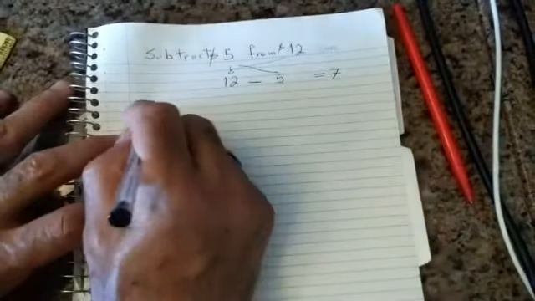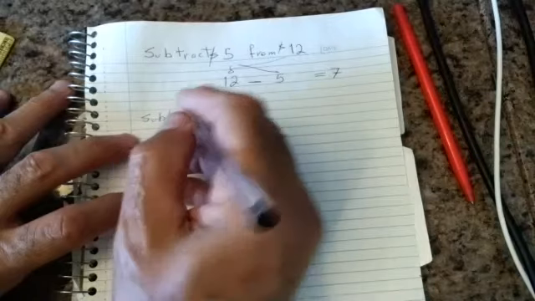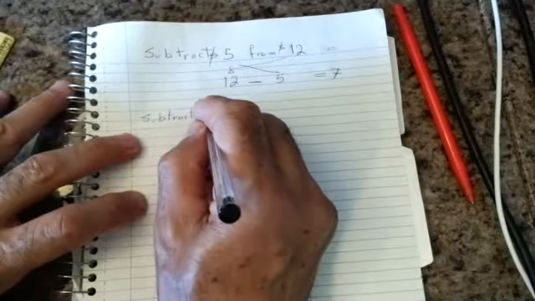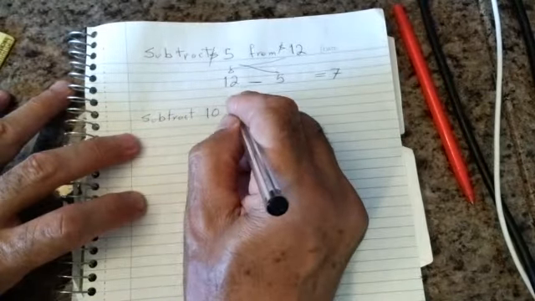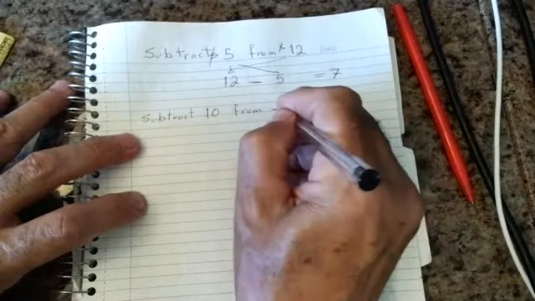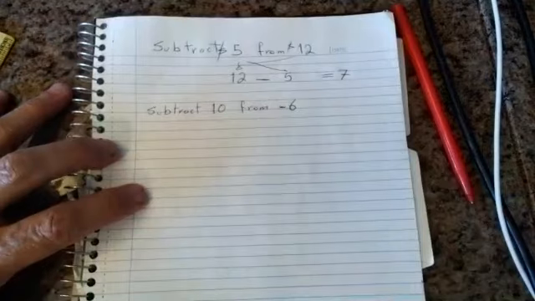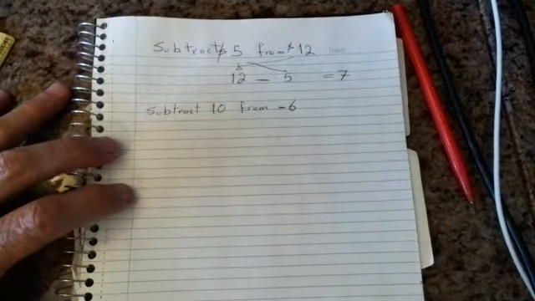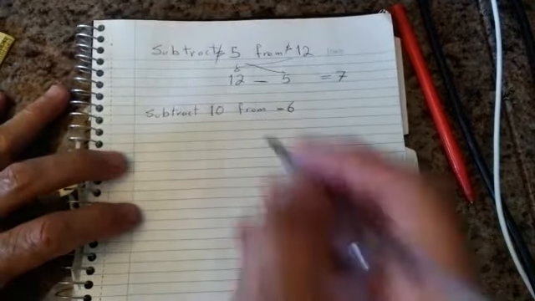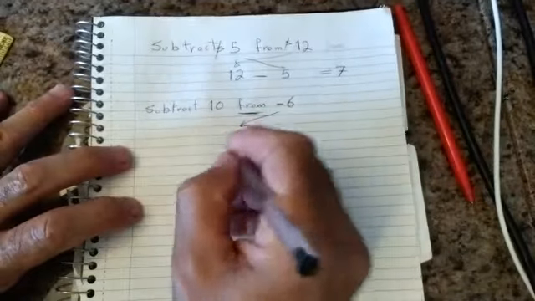Look at here. Subtract 10 from -6, okay? Again, what you have after the word from, you write that first.